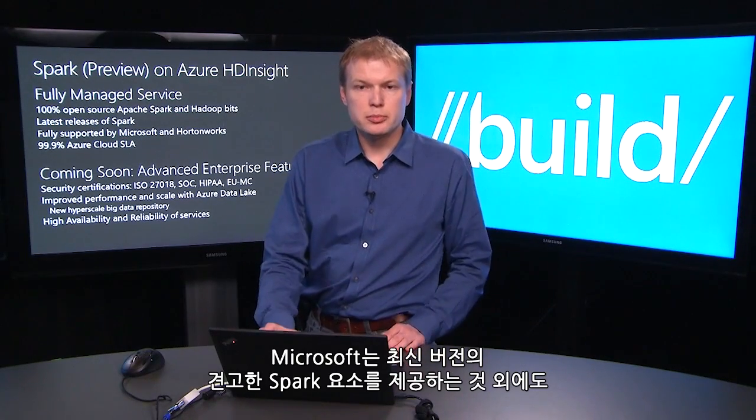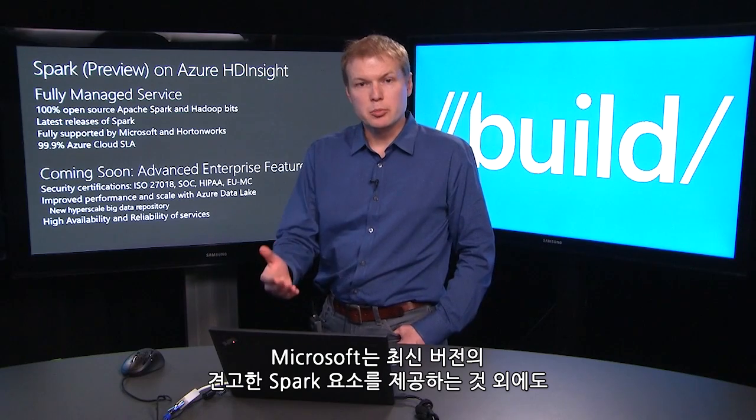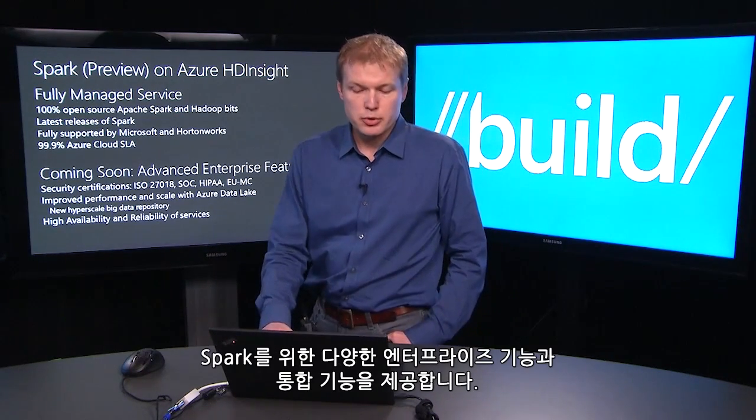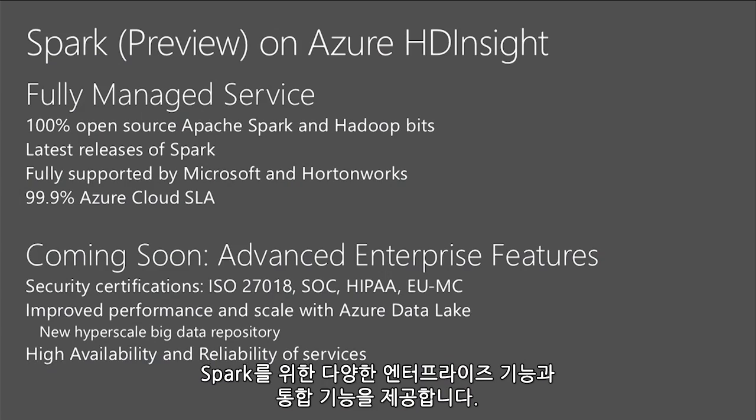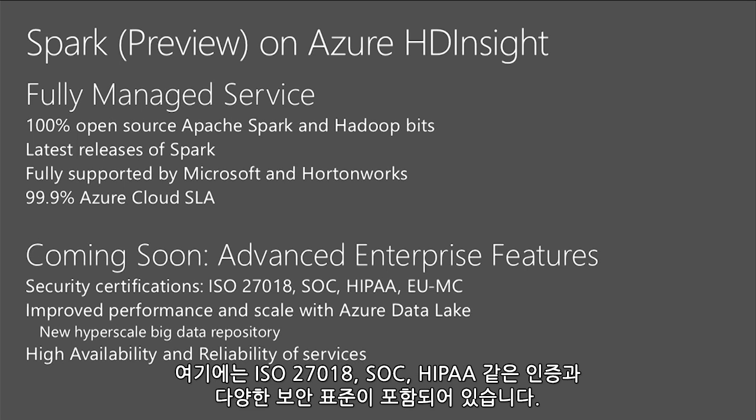But in addition to delivering the latest and robust bits of Spark, we also offer a variety of enterprise features and integrations for Spark, such as certification with a variety of security standards like ISO 27018, SOC, HIPAA, and so on.